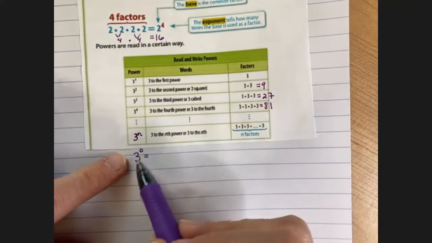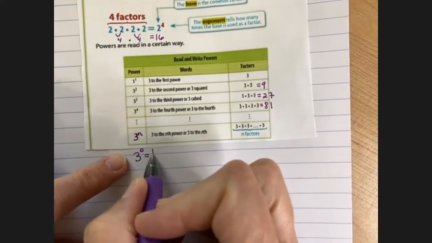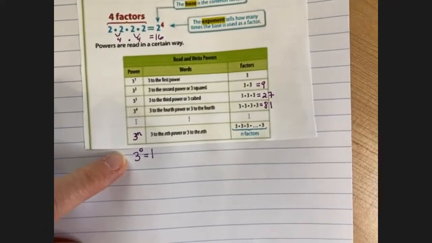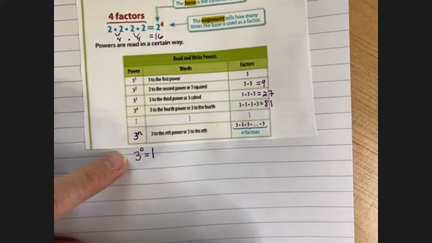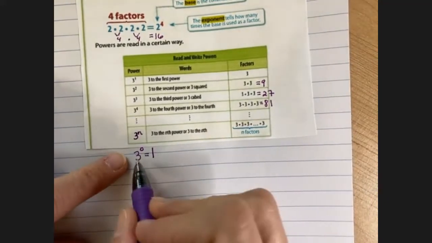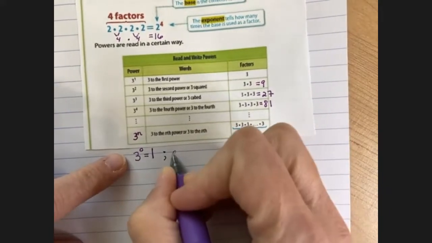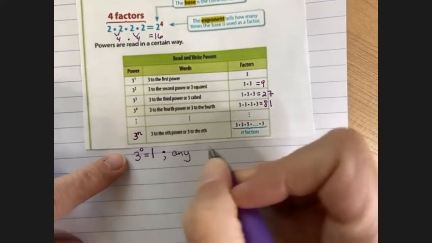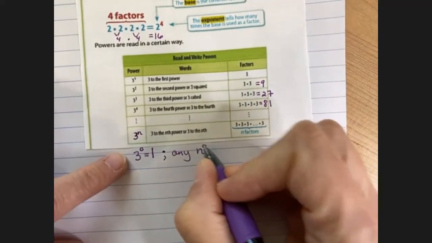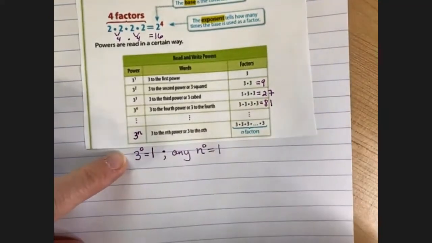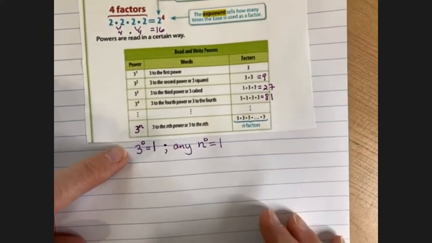So in the case of exponents, if I don't have any 3s and it says there are 0 3s, I always have 1. It's not 0, because then I would be multiplying by 0 and my answer would forever be 0, and that's not what we want. So anything to the 0 power is 1. So I'm going to put down here n for any number in the world raised to the 0 power will always and forever be 1. So keep that in mind.